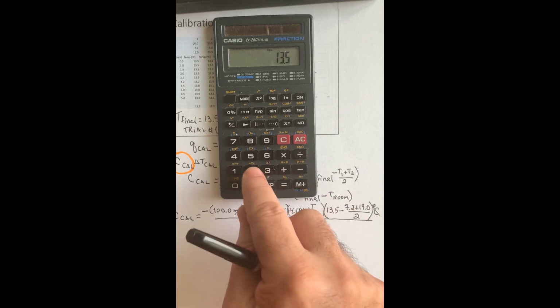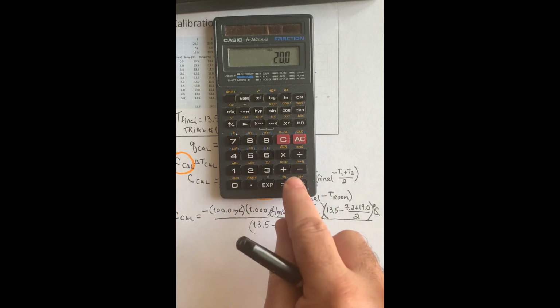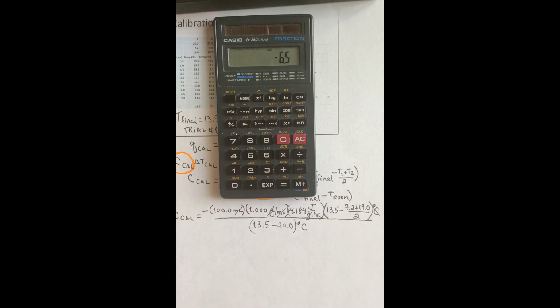13.5 minus 20. And as expected, it gives us a negative number, minus 6.5. I'm going to put that in my memory for now. And notice that that value now has two sig figs, because it includes the decimal that we expect to have in all these temperature measurements. I'm going to assume that for the most part, since everything can be read to one decimal, we'll take the two sig figs as our kind of starting point for all these calculations.